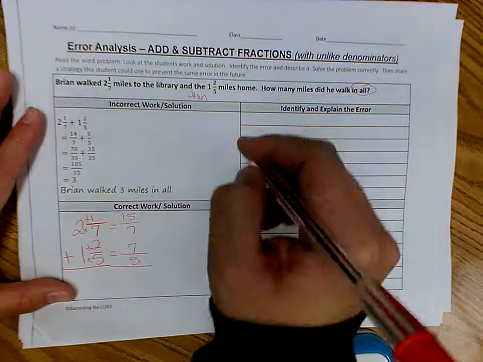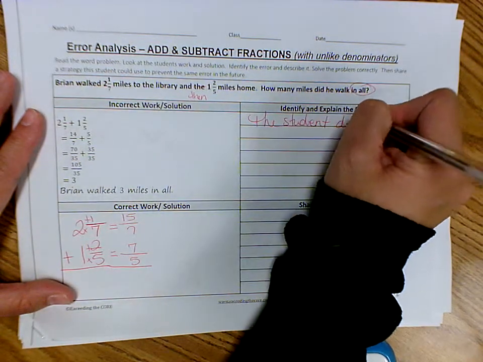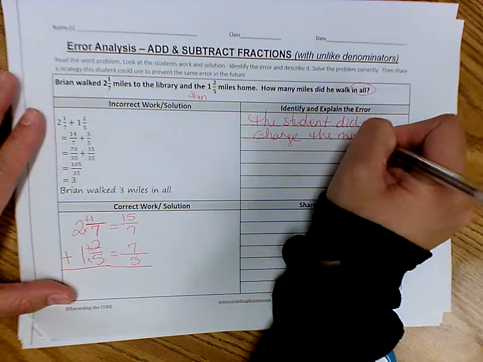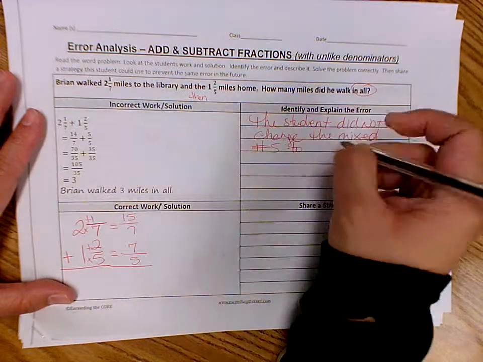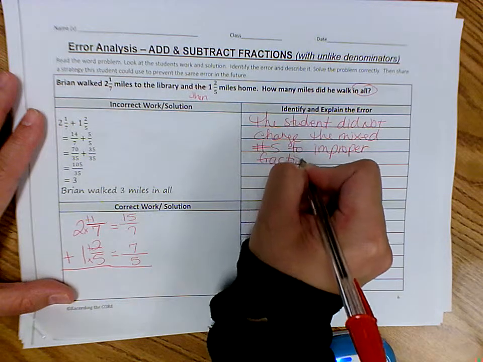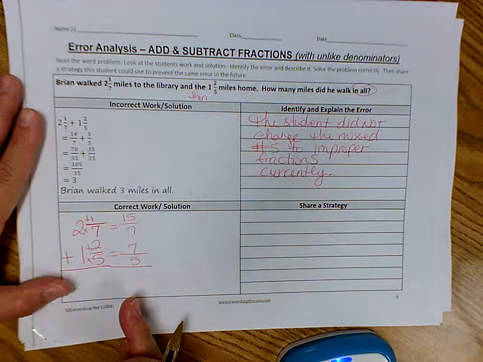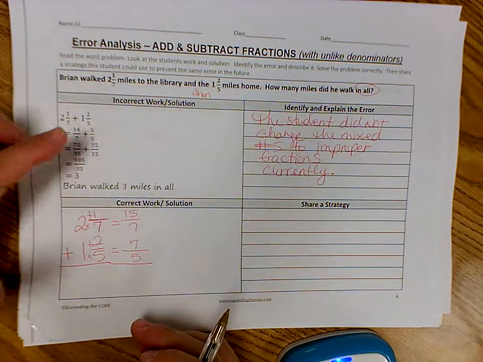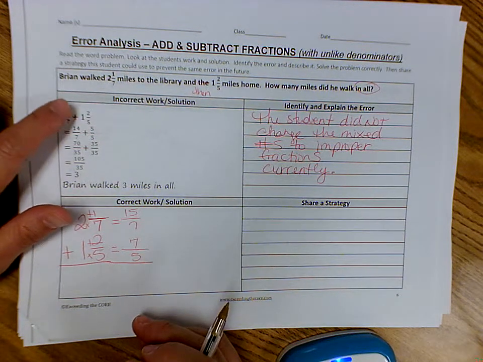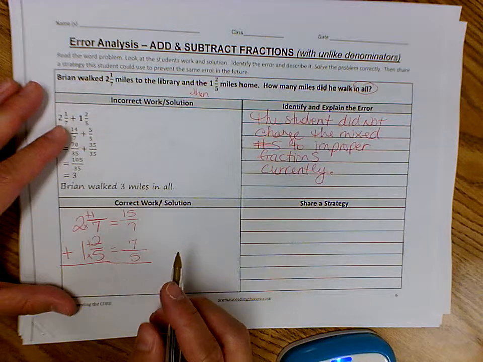So let's go ahead and write what they did wrong. The student did not change the mixed numbers to improper fractions correctly, and this messed up his whole thing, because even if they did everything else right, they started off wrong. They did 14 and they did 5. They did the multiply part, but they forgot to add that numerator to each one. So let's get the correct solution then.